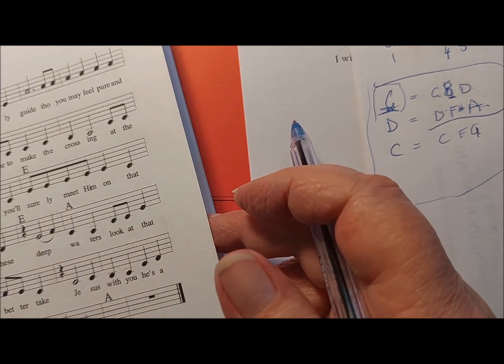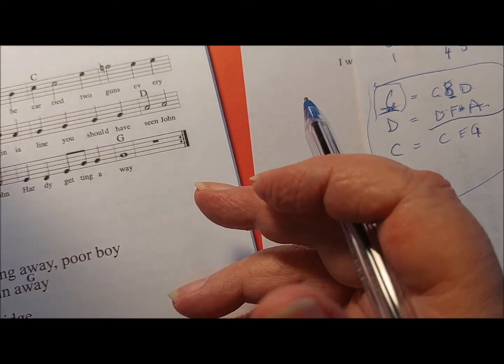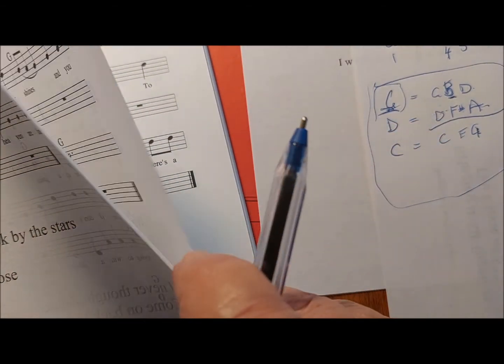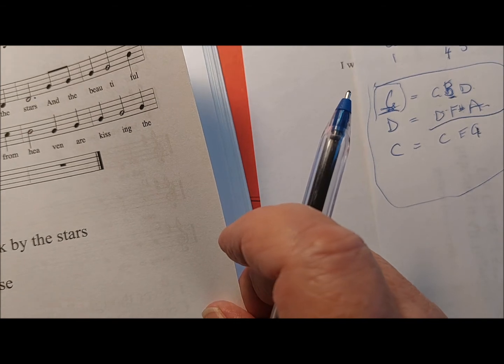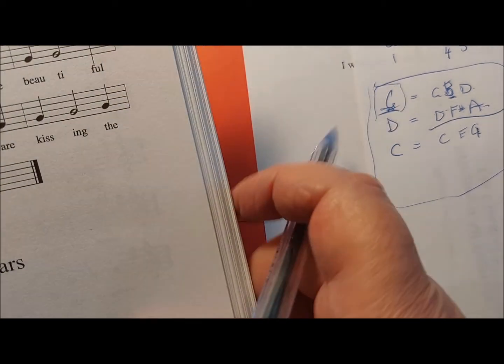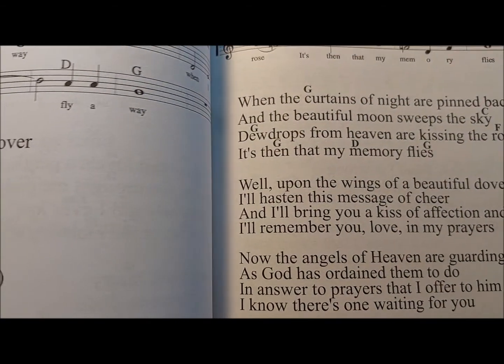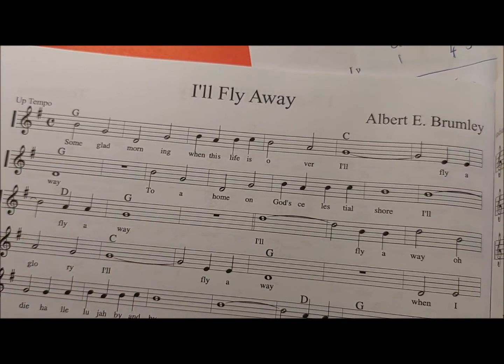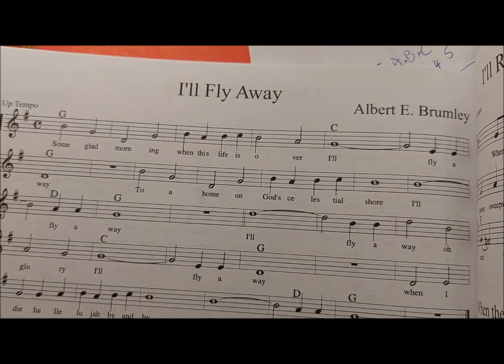There's so many songs in here. I don't know a lot of bluegrass, so that's why I had to buy the book. Okay, this one's a common one, if you can see it. I'll Fly Away. Now this is in the key of G again.